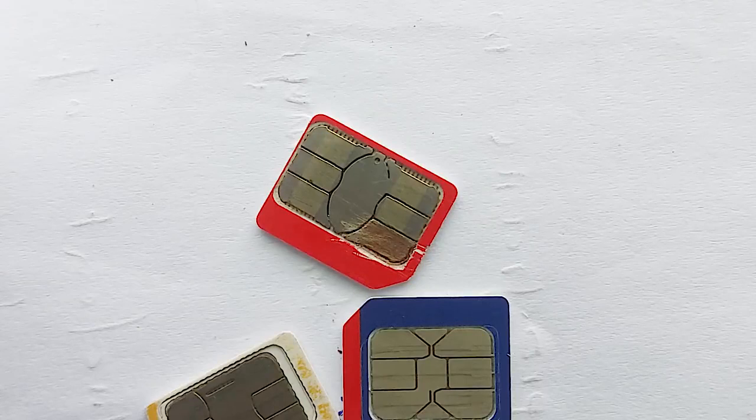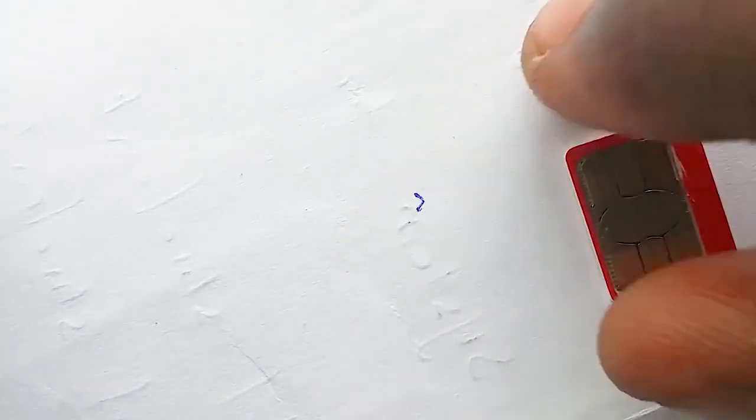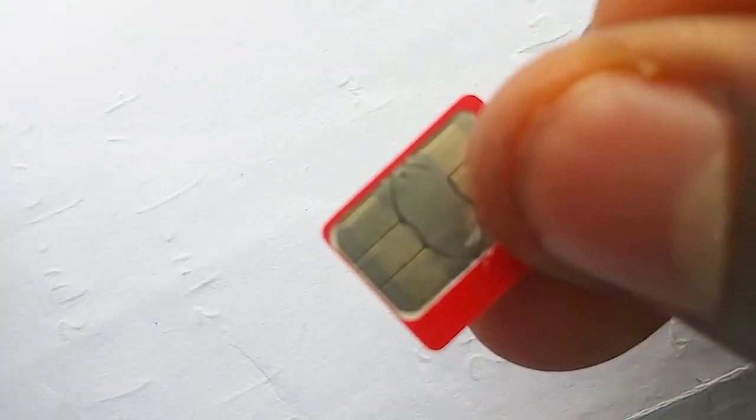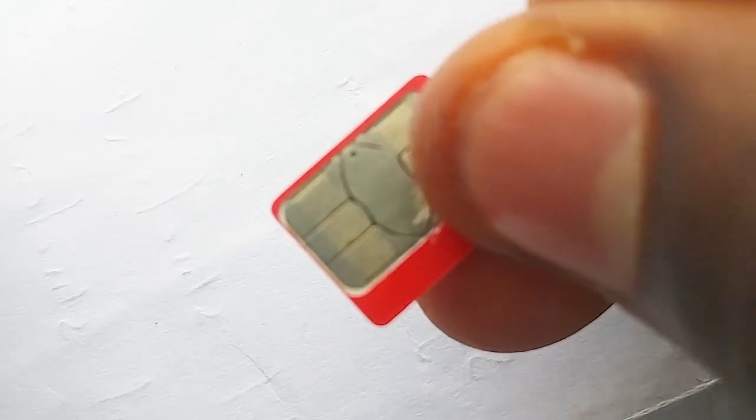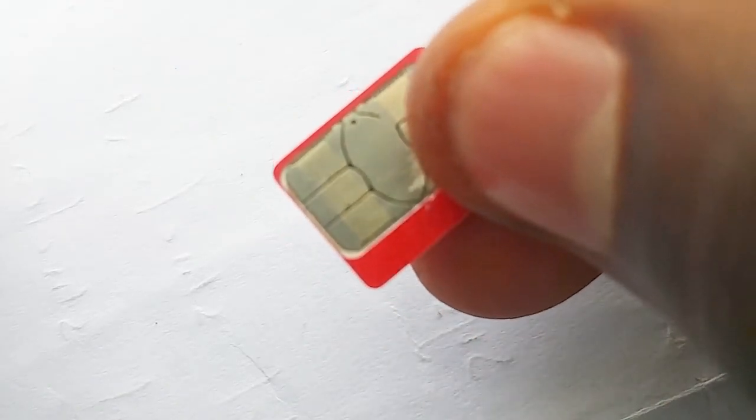So basically what we are going to do today is teach you how to get this unlimited access to your internet and to your calls. First of all, we need to scoop off this surface, which looks like an iron surface, this silver coated surface.